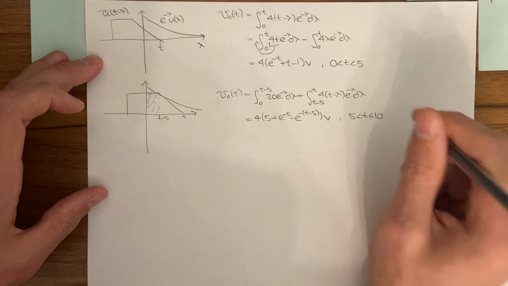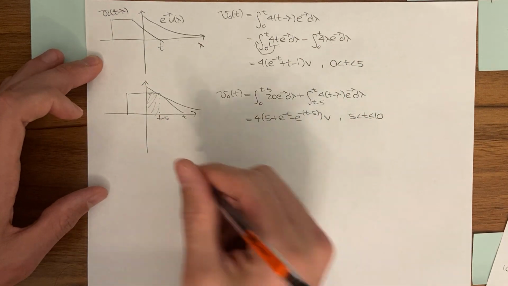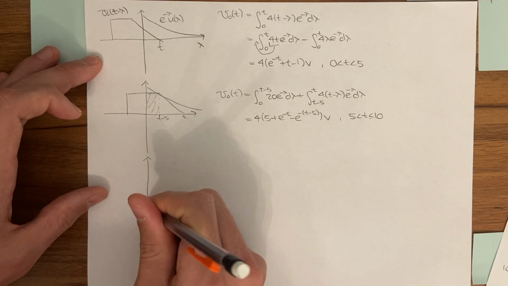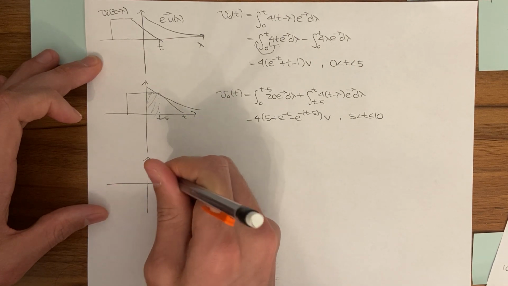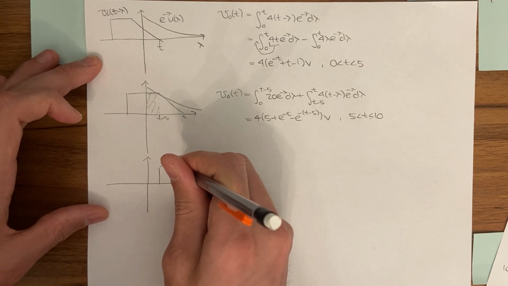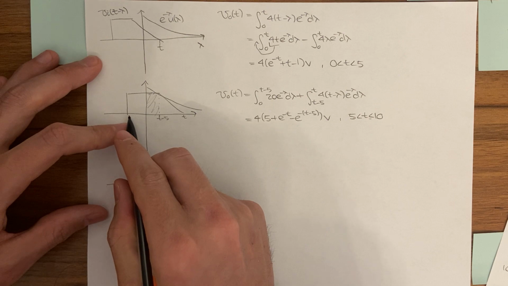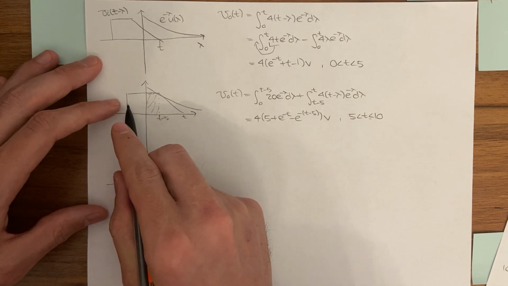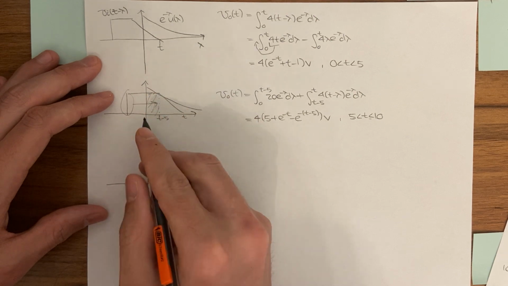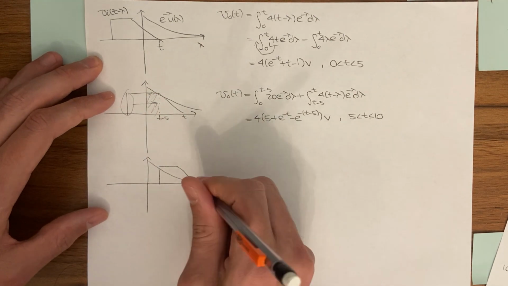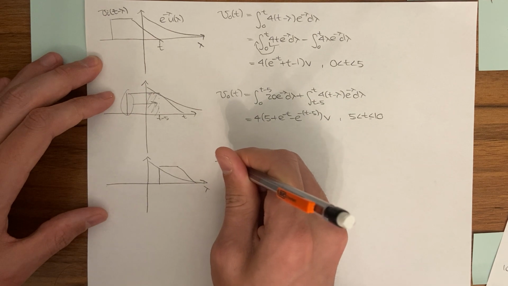to 10. Now, I showed earlier why 5 on the lower bound, but for 10, why I chose 10 is once we hit 10, the time shift to 10, then all of a sudden this lower bound right here has passed the y-axis, the 0 point, essentially. So we can set the integral one more time.